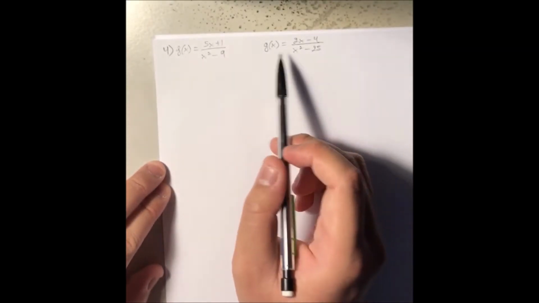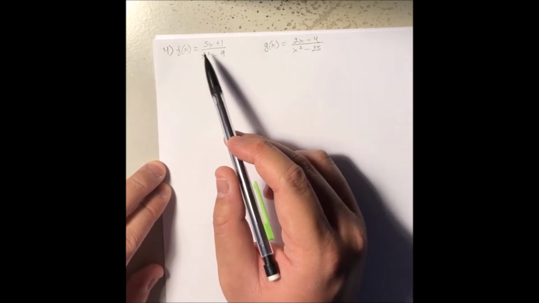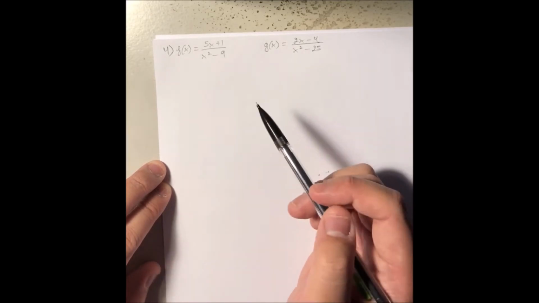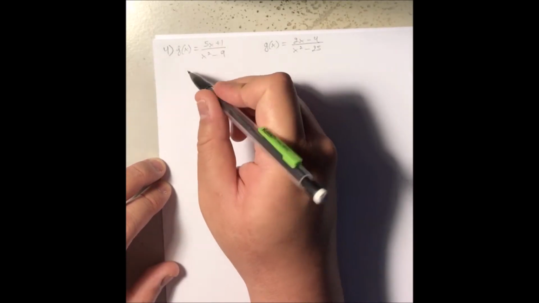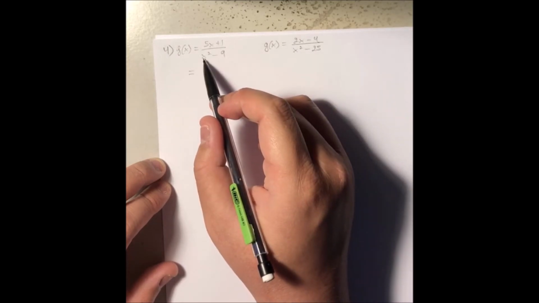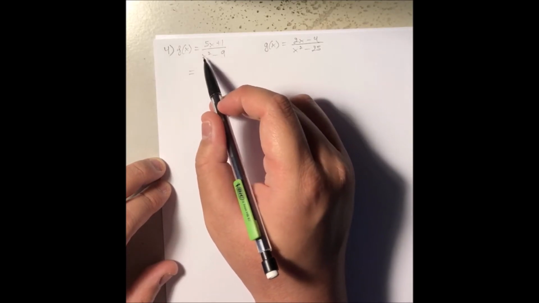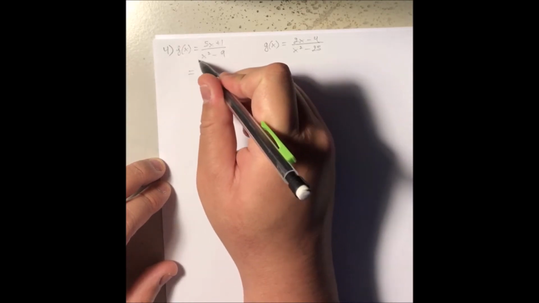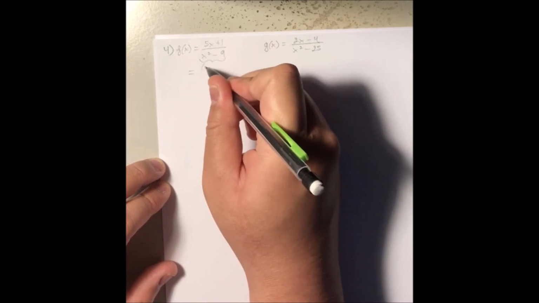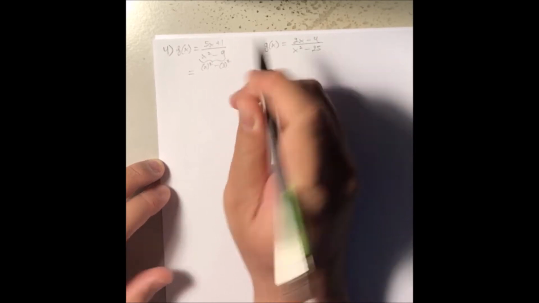Here's example 4 of finding the domain of the sum, difference, and product of functions. We are given two rational functions in this case, so the first thing I like to do is try to see if I can factor both these functions. I can definitely factor the denominators, because the denominator in f is the difference of two squares. This is the same as x raised to the second power minus 3 raised to the second power.